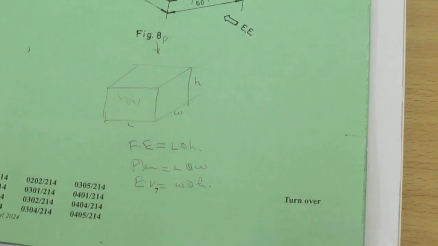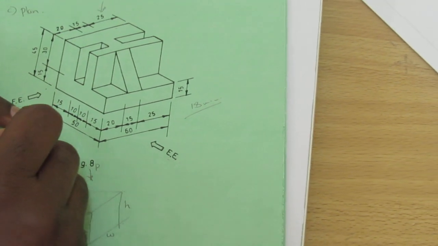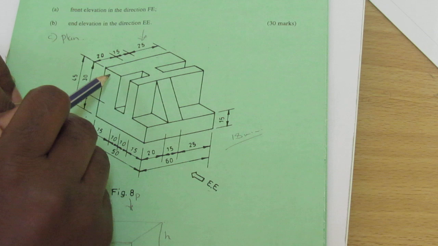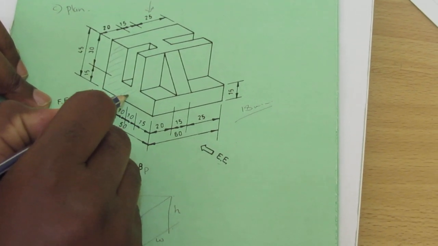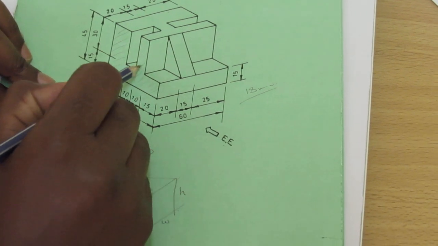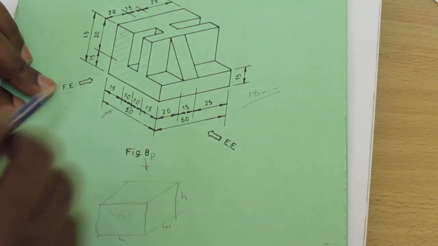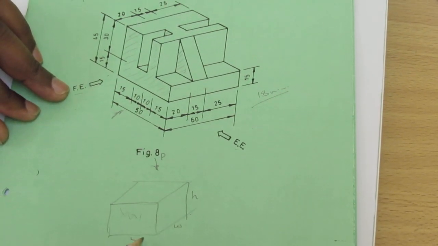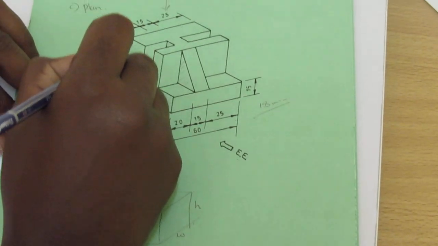So now, here we go. We want to see the front view. When we see the front view from this side, because this is the front elevation, we will be seeing this side here. I said we will see the length, yeah? So we have another one in here, and then we have this wave. So we will see the length and the perpendicular height. So we are going to draw the height here.